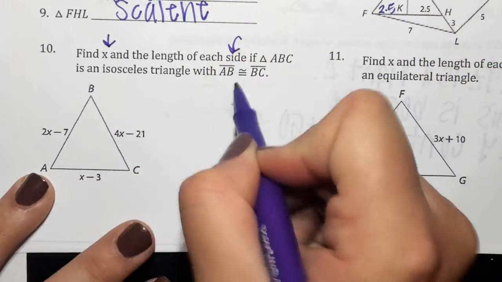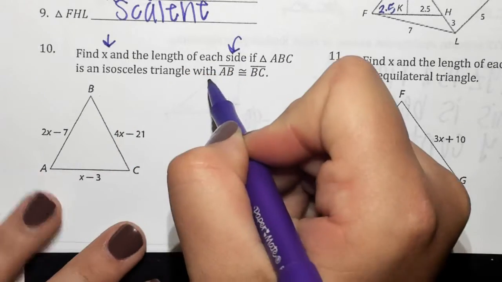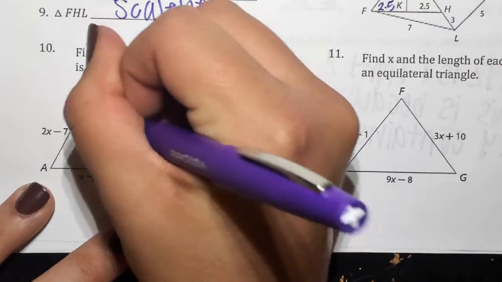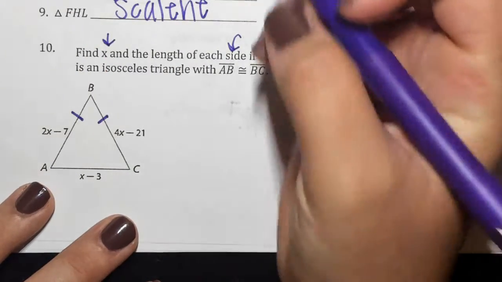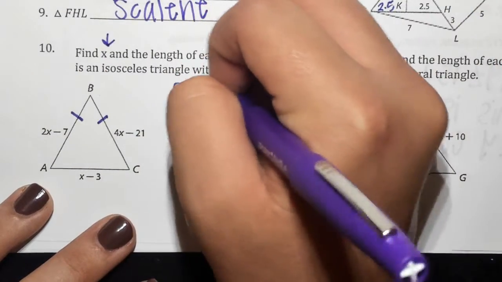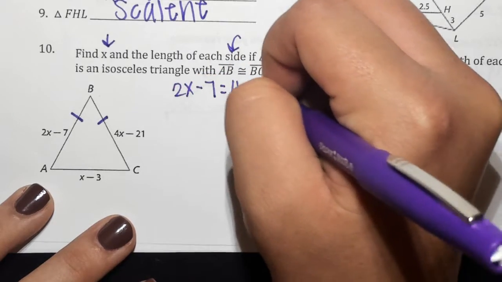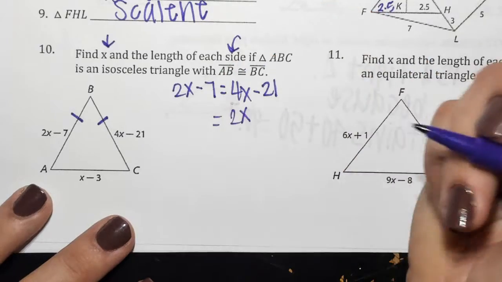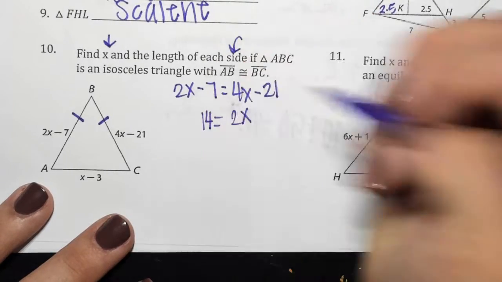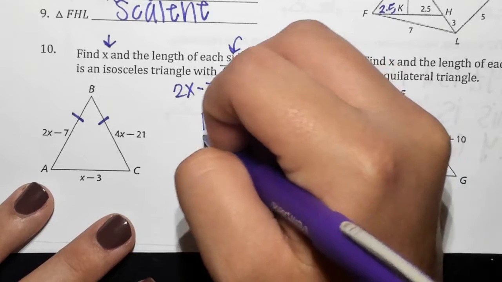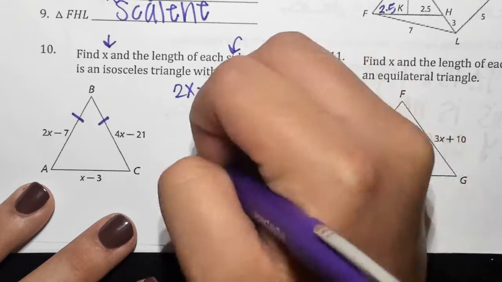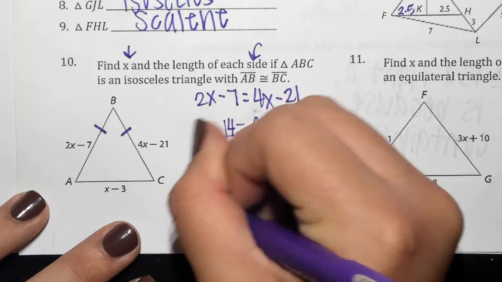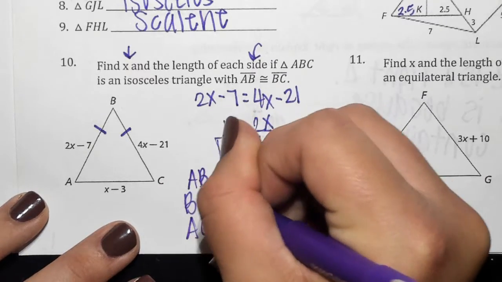Here is what you have to know, though. It's an isosceles triangle where AB is congruent to BC. So this side is congruent to this side. Well, what do I do to solve for x? Set them equal. 2x minus 7 equals 4x minus 21. So here's one of my answers. Then you have to plug it back in and find AB, BC, and AC.